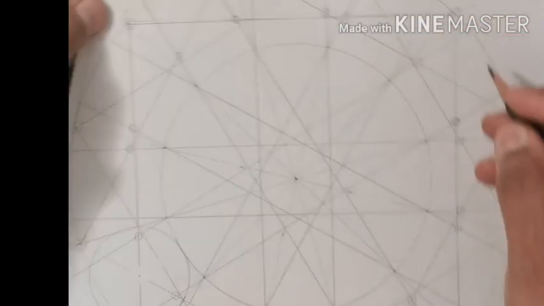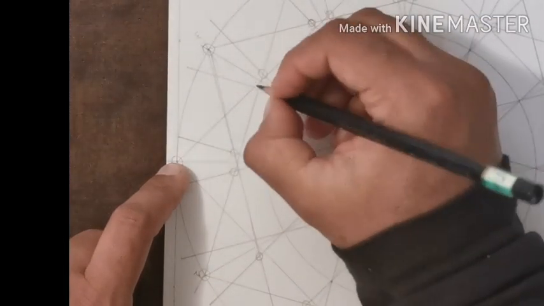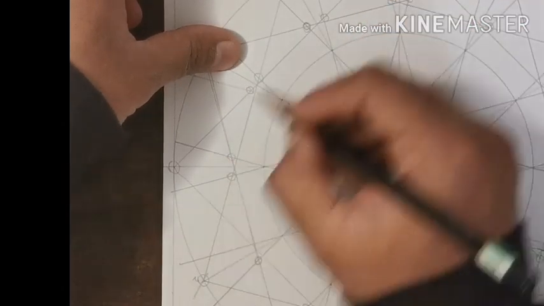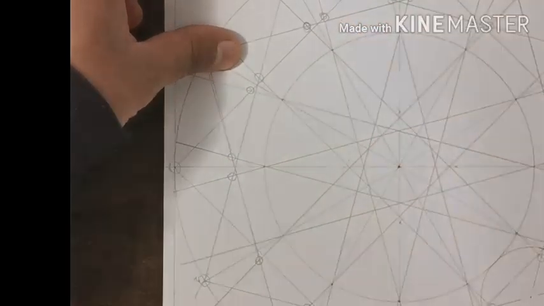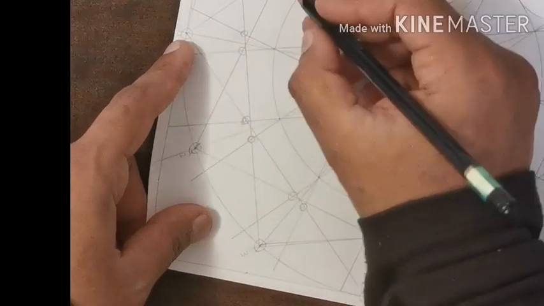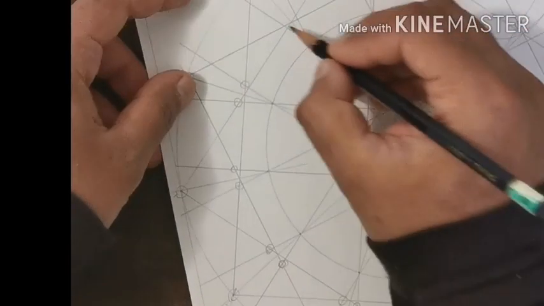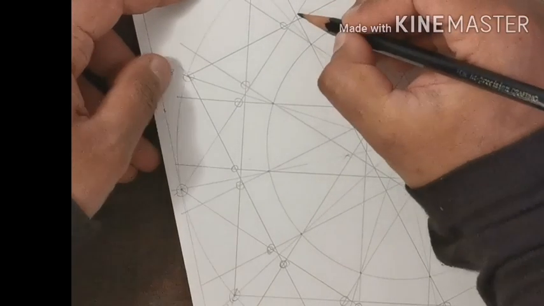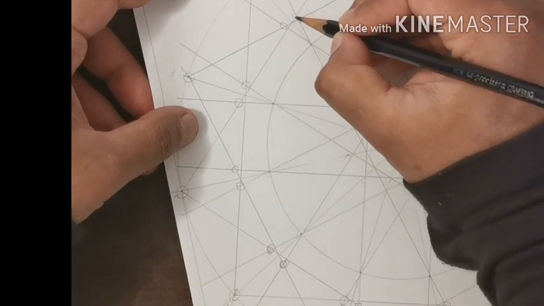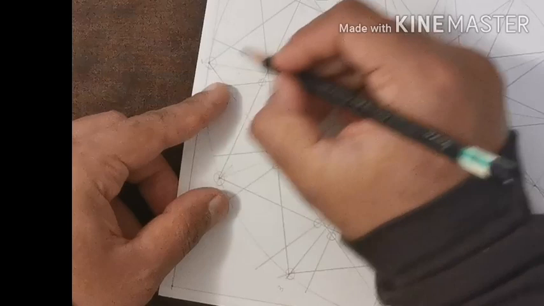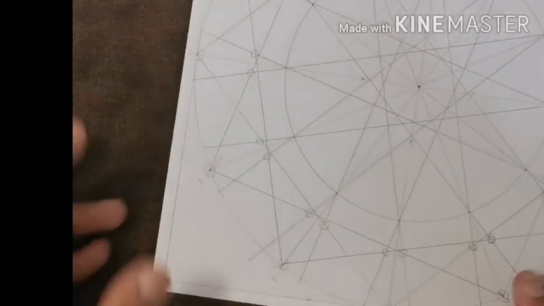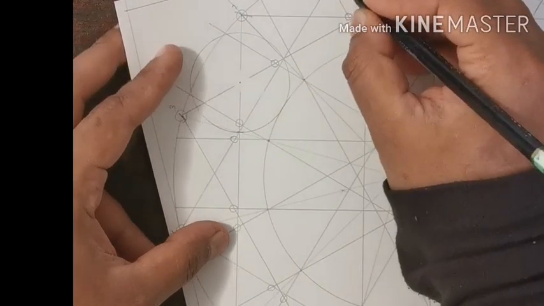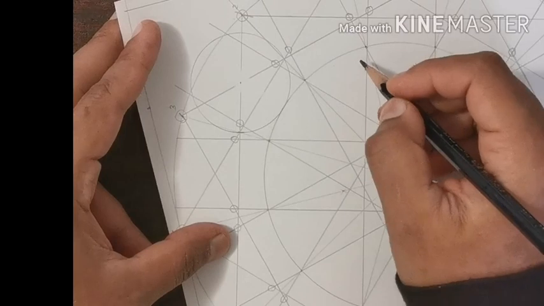Now we will see the number 1. It is coming over here, and from this side is this one. We made it last time. And then it is coming here and here, and one it is coming here, and one it is coming over here. And from this side it is coming this side.